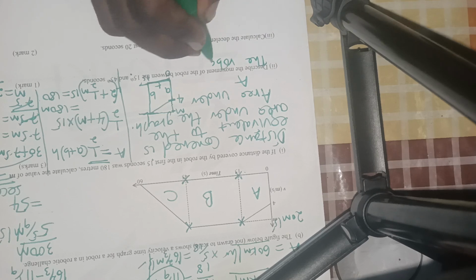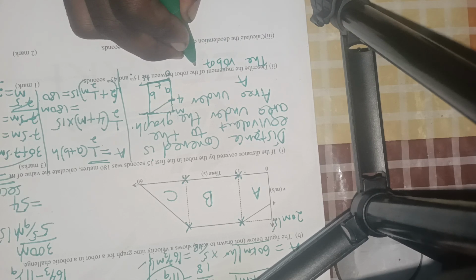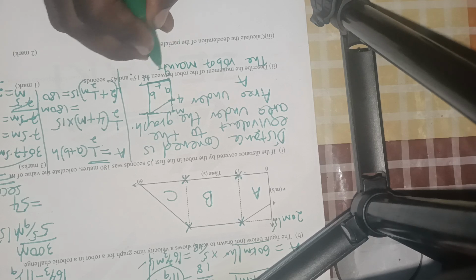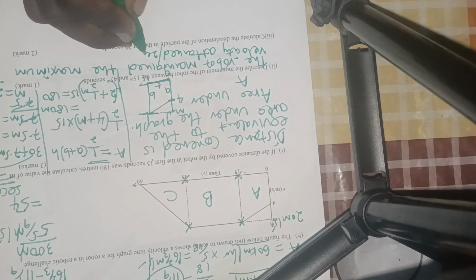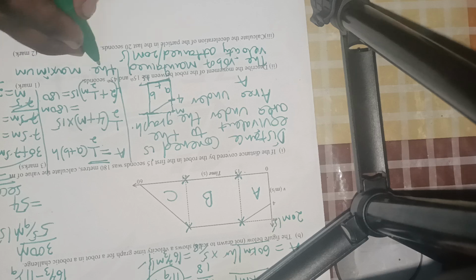So you can say, between the two times, the robot maintained the maximum velocity attained, which was 20 meters per second, for 30 seconds.